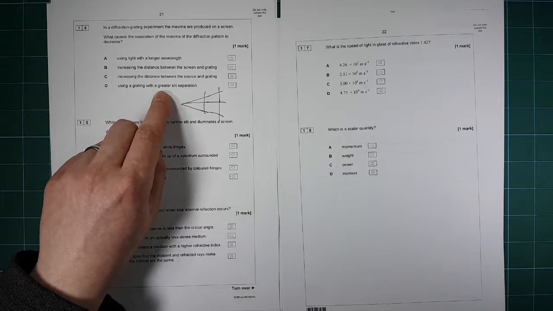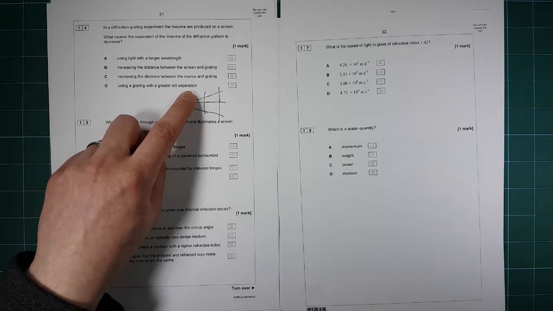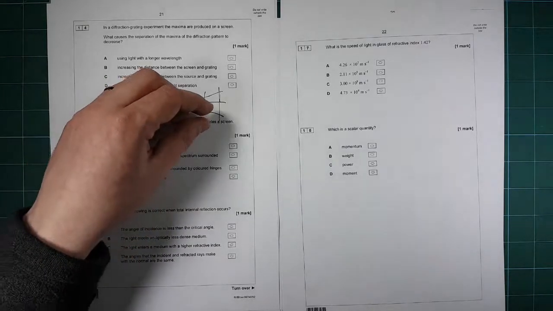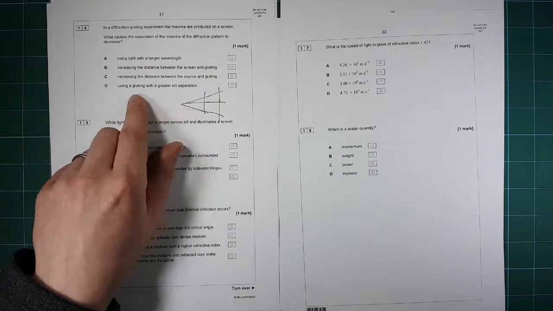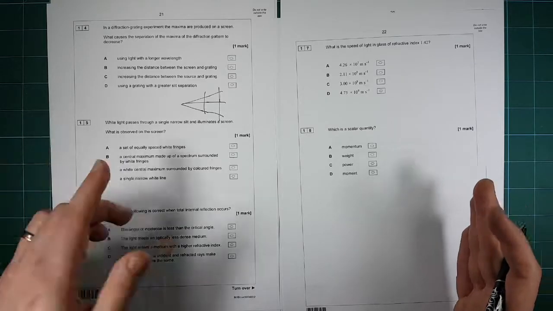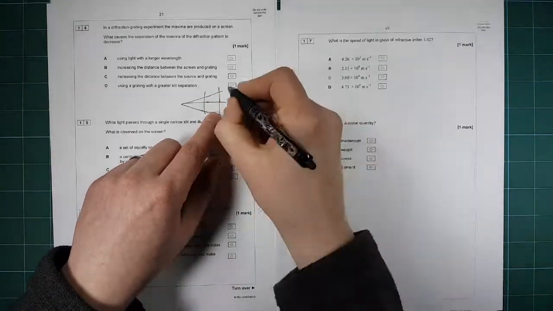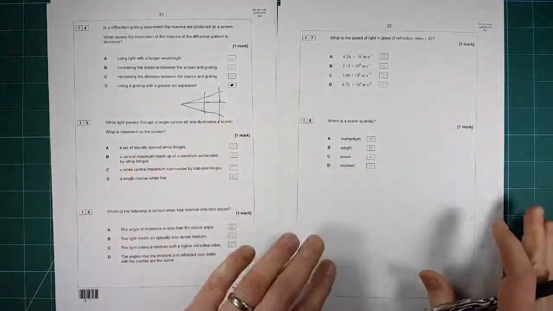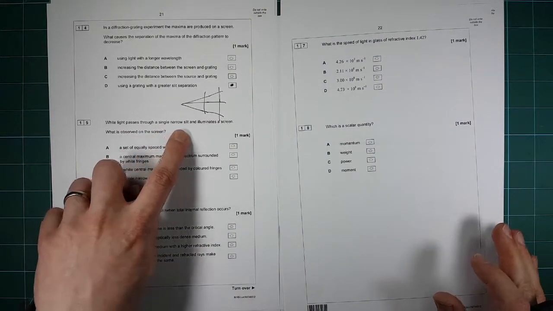Using a grating with a greater slit separation, well, to make them spread out more, you want the slits to be closer together. So greater slit separation means that they are not as separated out. So it's that one.